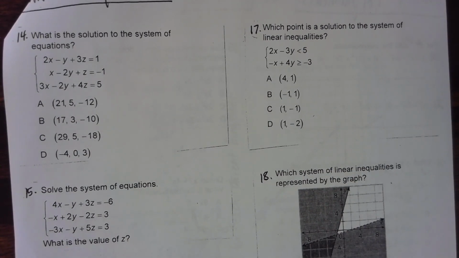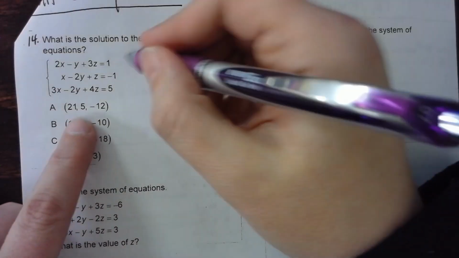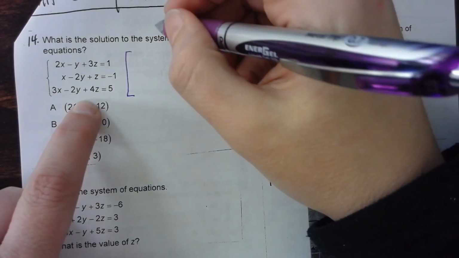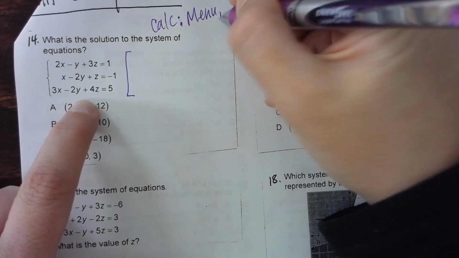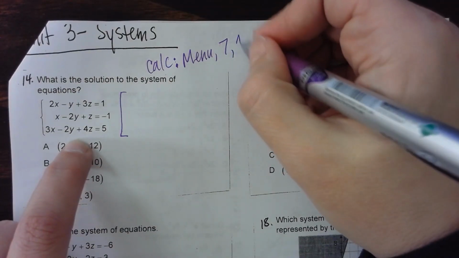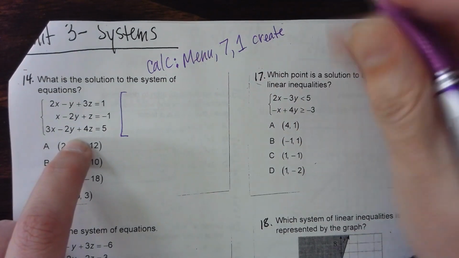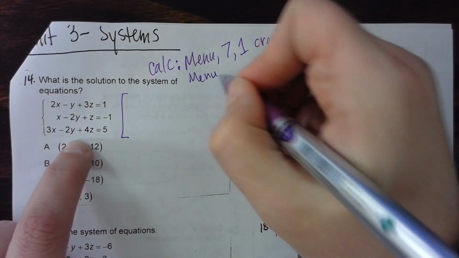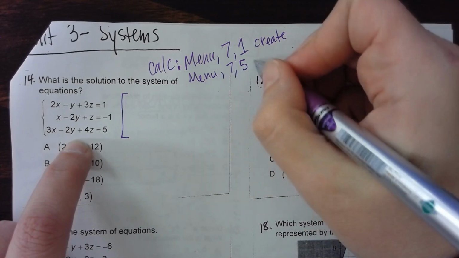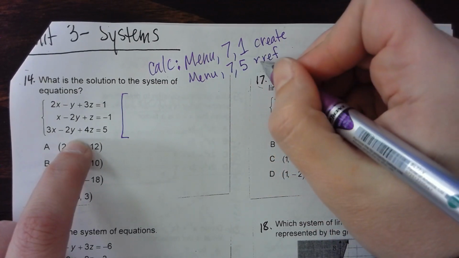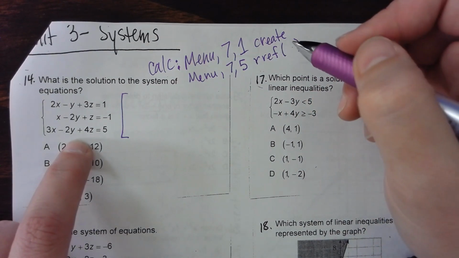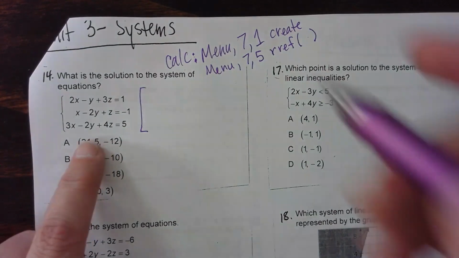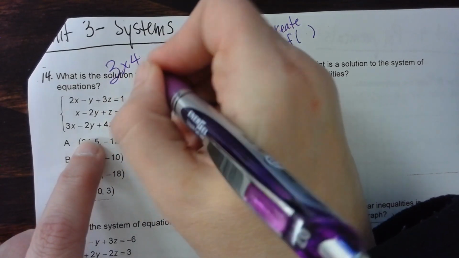All right, we are moving on to systems. If we are going to take this system and put it into our calculator, we're going to go to menu 7 for matrix, and 1 is to create the matrix. Once we have it created, we're going to go back to menu 7, 5, which is the row reduced or reduced row, and we'll put our little matrix inside there. Also remember that this matrix is 3 by 4.